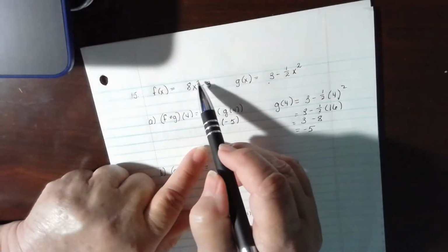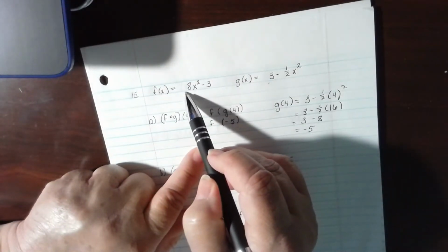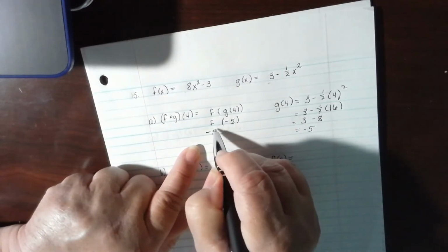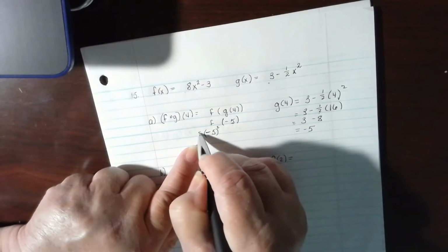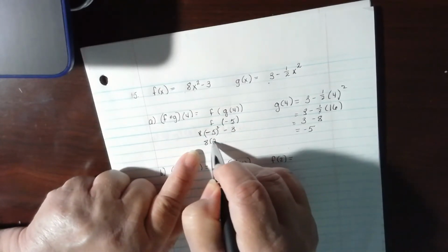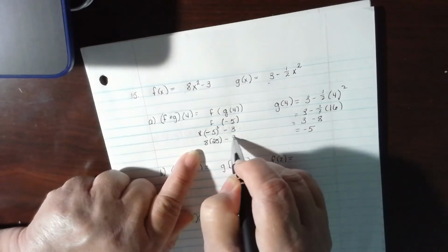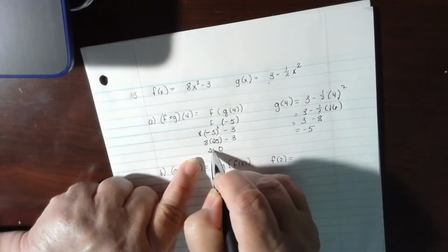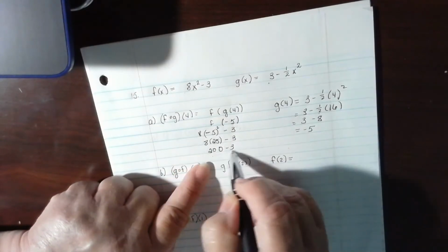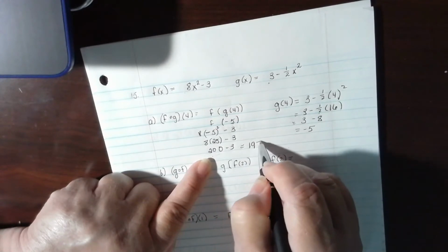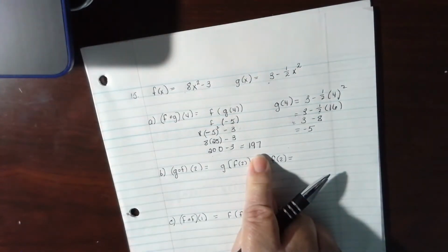The rule for f says square it, multiply by 8, subtract 3. So I'm going to square it, multiply by 8, and subtract 3. And so 200 minus 3 is 197. So that's my final answer for that part.